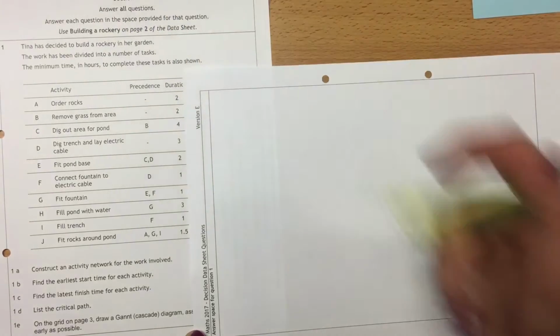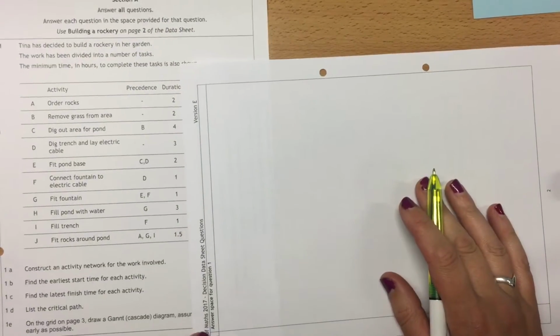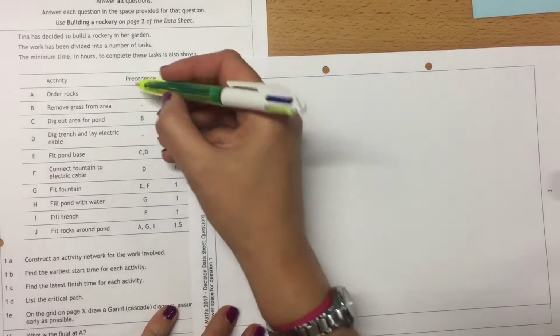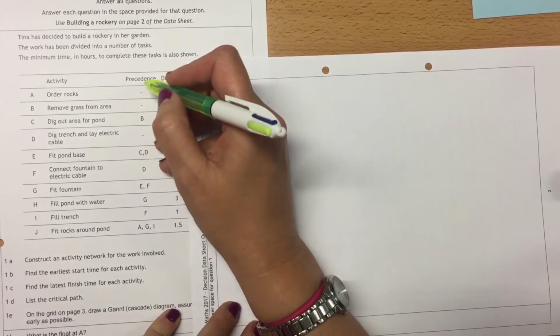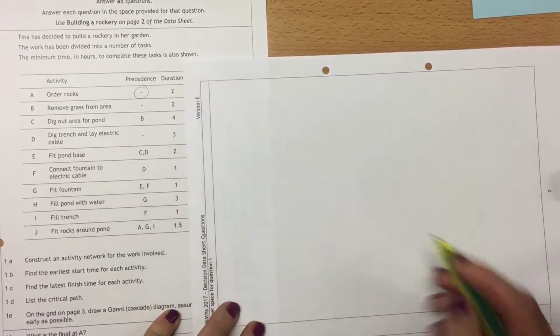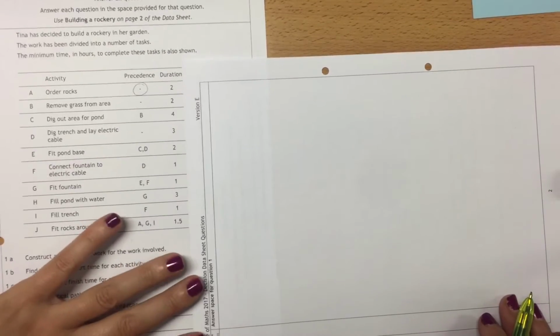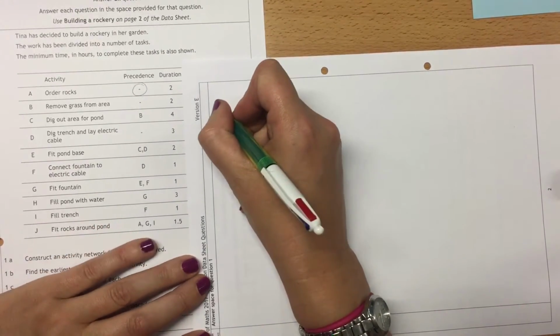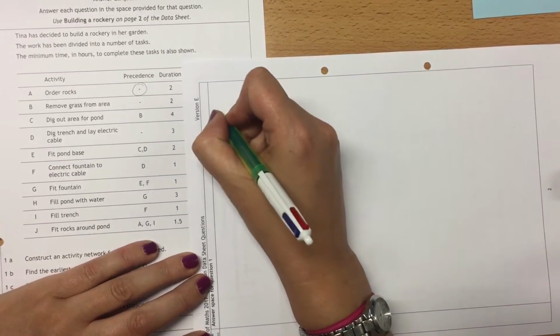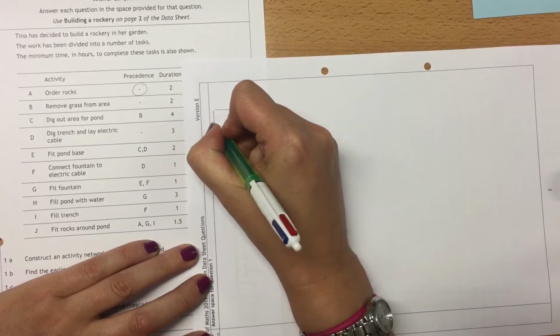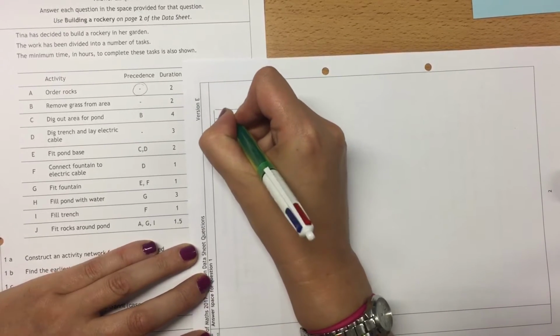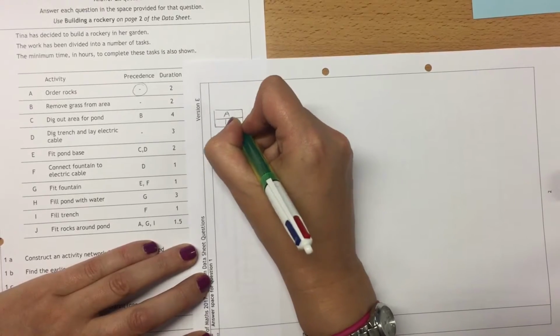So this is decision version E. Starting off with section A, building a rockery. Now this has got to basically be a critical path analysis one. So where we've got something like this, it means we don't have anything happening beforehand. So if we start off, we've got A at the beginning, and A has a duration of 2.